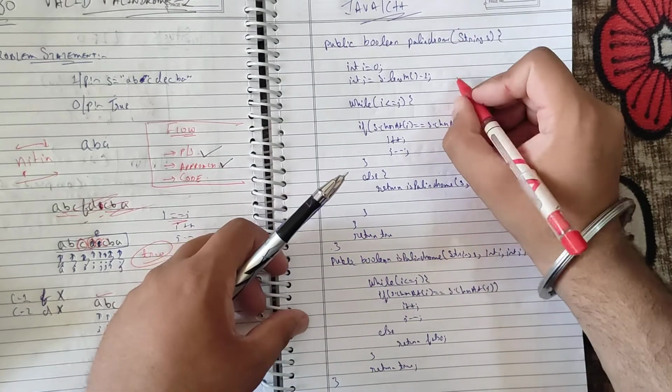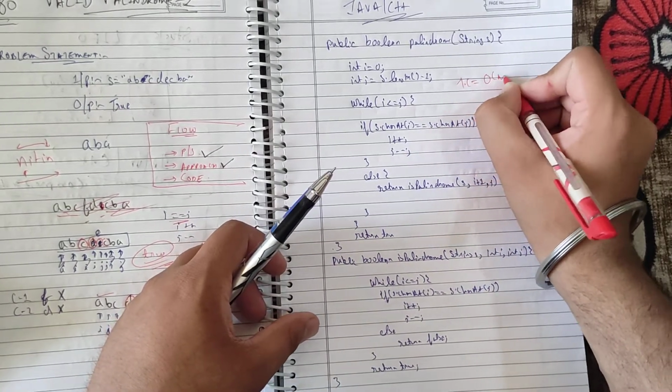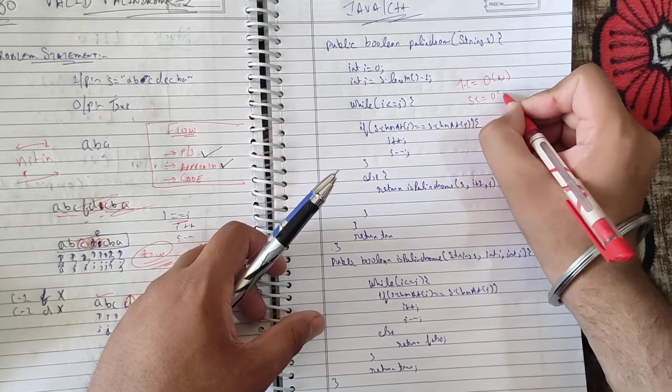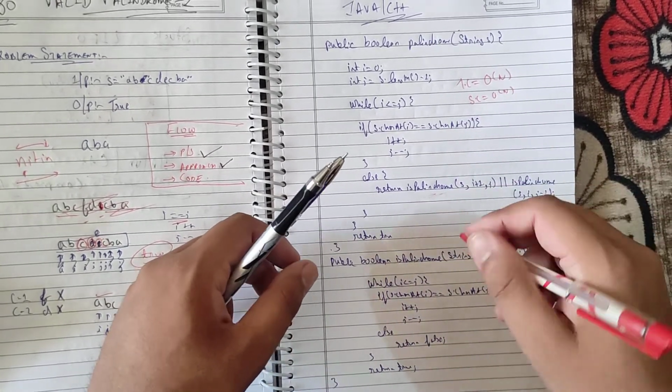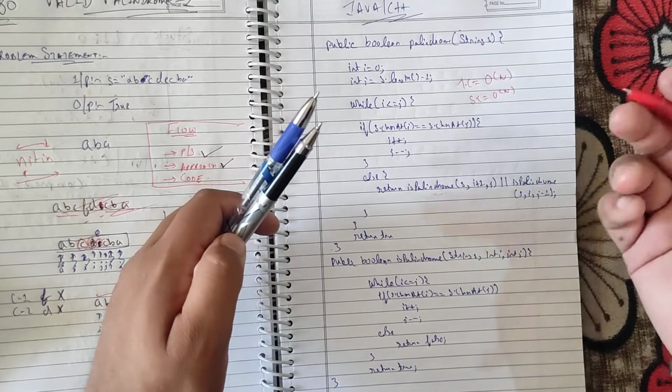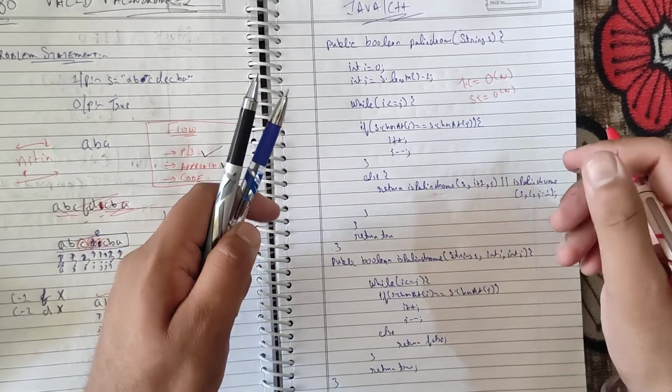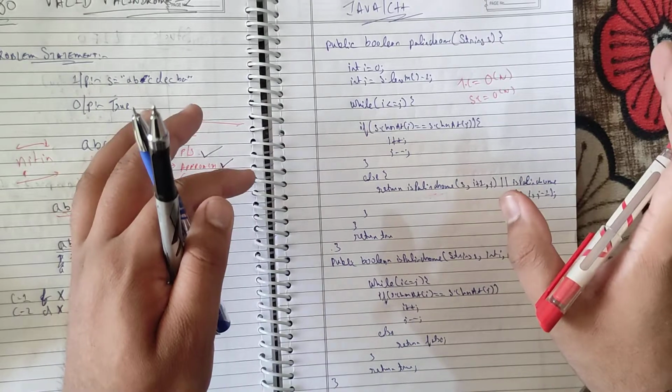Now let's talk about time complexity. The time complexity we are dealing with is big O of n, and the space complexity is big O of n. Why is the space complexity big O of n? Because we are using recursion to solve our problem. Recursion uses a stack, so it uses memory. I hope, ladies and gentlemen, this thing is absolutely clear.